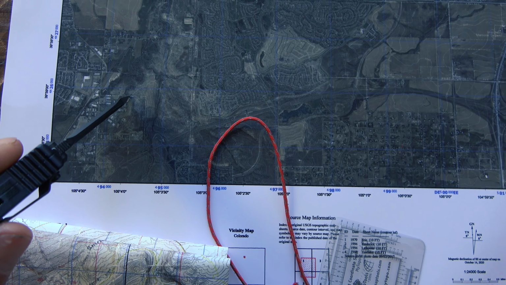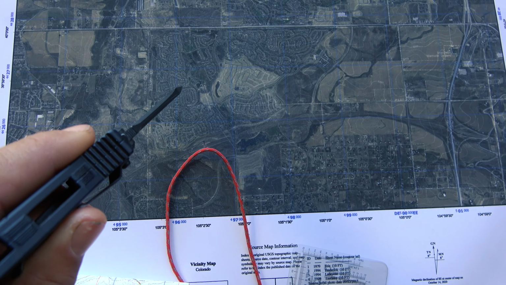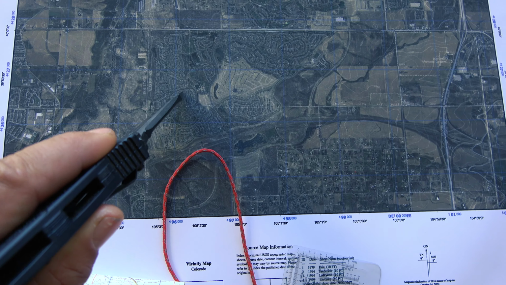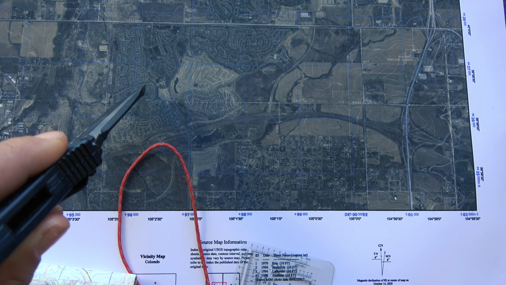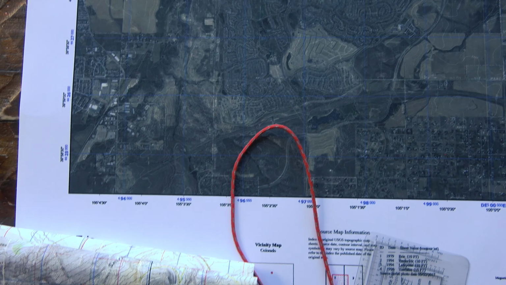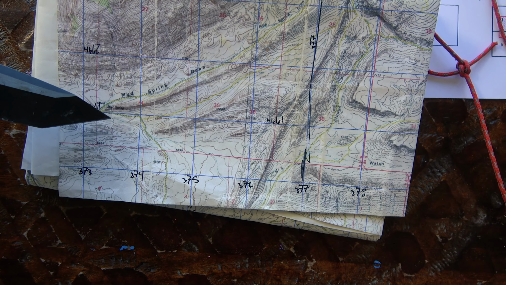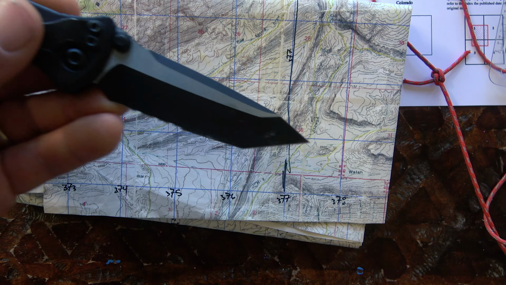From that, I want you to plot 2 kilometers at 50 degrees. Plot that point, write down the coordinates. And then 3 kilometers at 75 degrees, whatever that is, plot the coordinates. So 1 kilometer at 25 degrees, 2 kilometers at 50 degrees, and then 3 kilometers at 75 degrees.